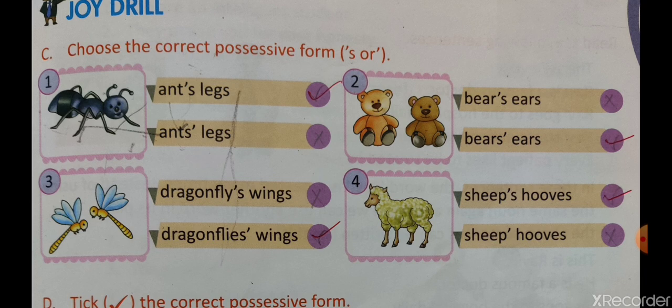Another one is there are two dragonflies. So dragonflies are two in number. The spelling of the plural form of dragonflies is D-R-A-G-O-N-F-L-I-E-S. So the word is actually ending with s, so we have to put an apostrophe after s. So the second one is correct. Next is sheep's hooves.